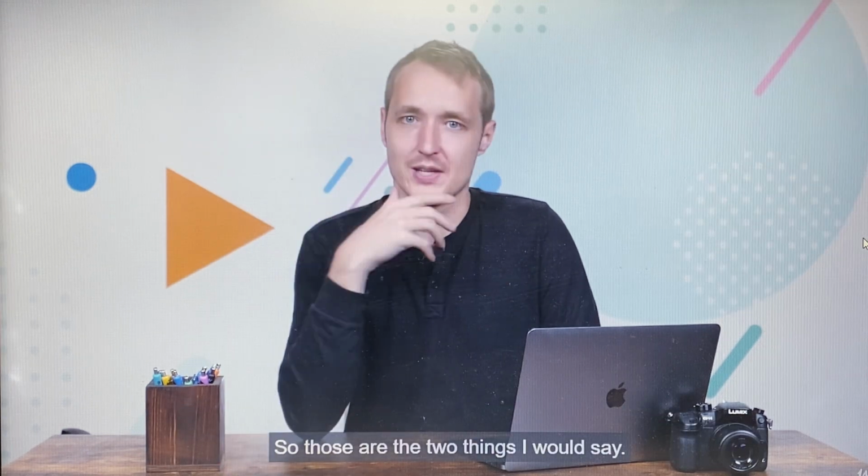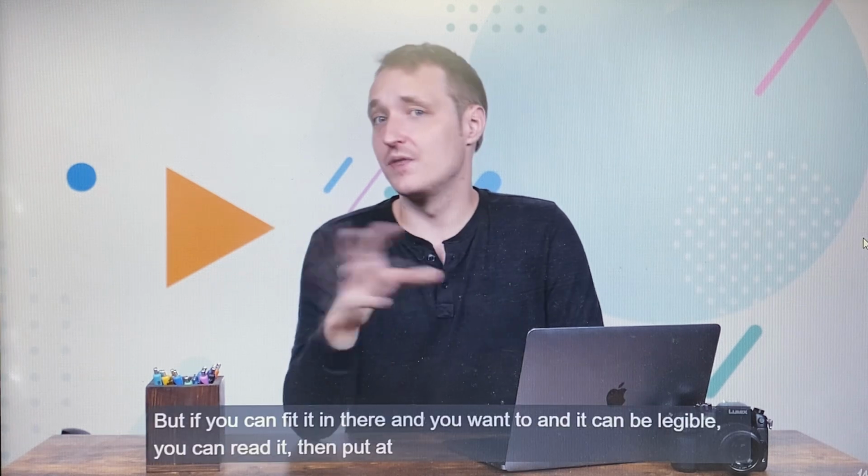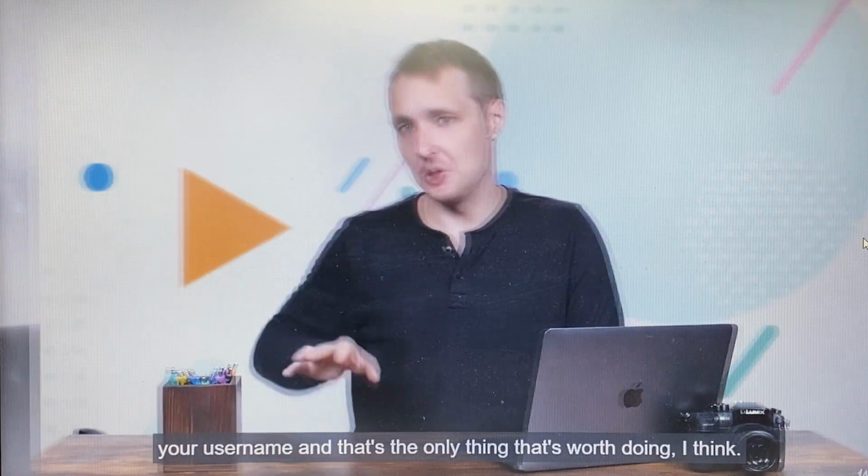So those are the two things I'd say. Make sure it's not obstructing the view of the video, and if it is obstructing it, leave it out. But if you can fit it in there and you want to, and it's legible, you can read it, then put @ your username. And that's the only thing that's worth doing, I think.